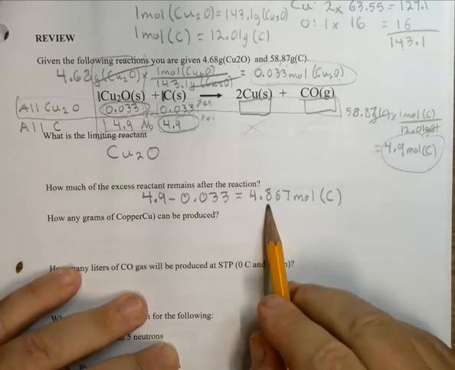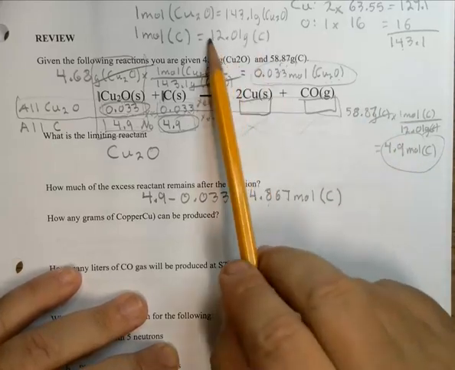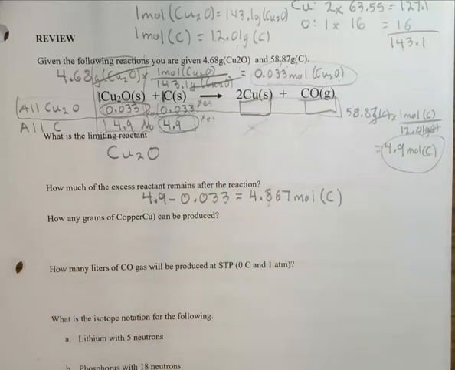And if we want to convert that back to grams, we use the molar mass for carbon, which is 12.01, and that will give us how many grams of carbon that we get to go put back into our little carbon jar to use the next time, because we didn't have to use it.